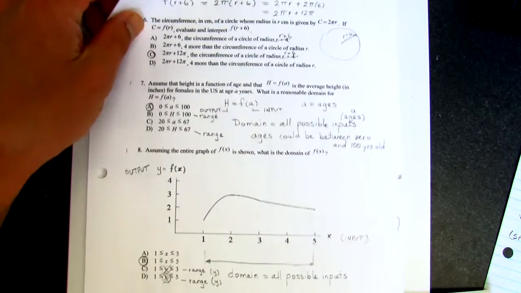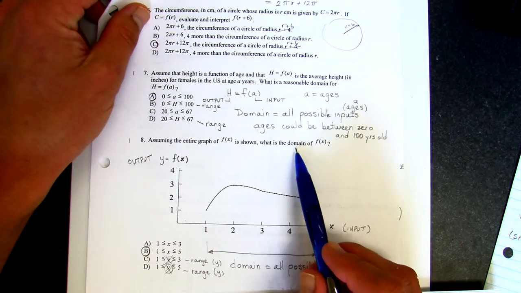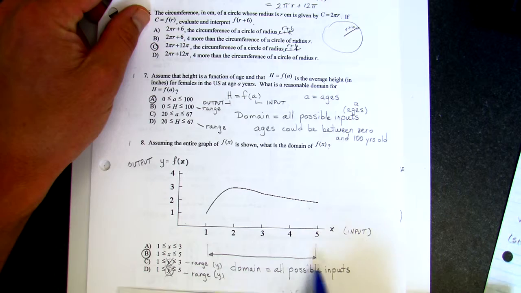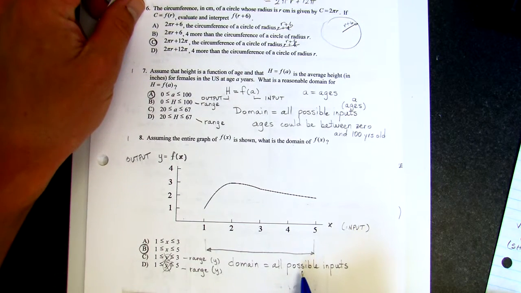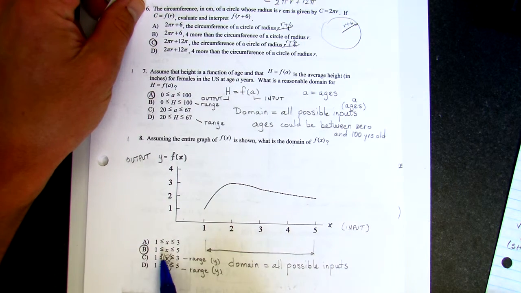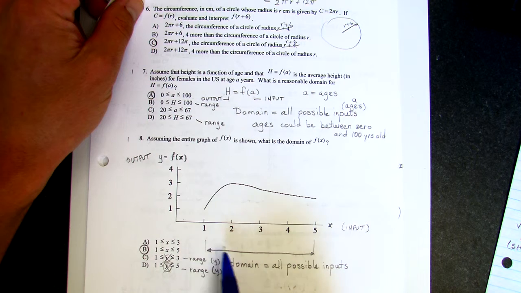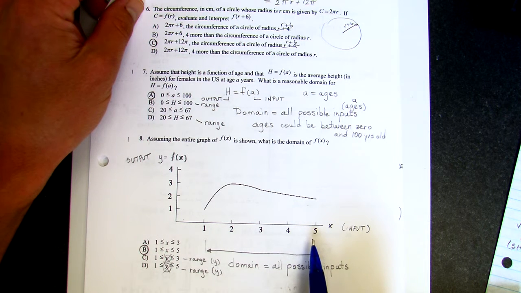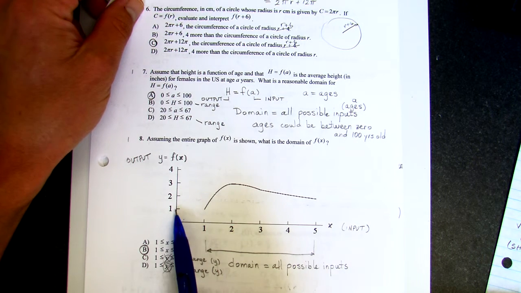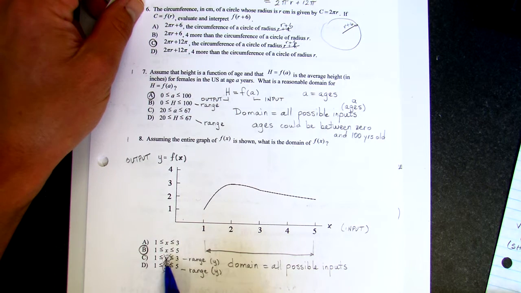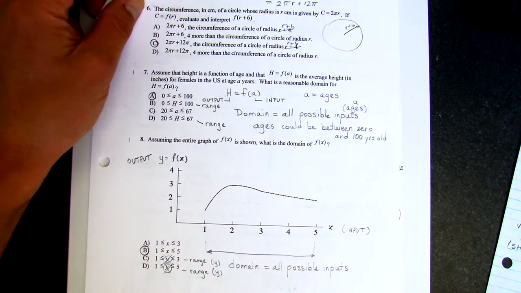On problem 8, it asks for domain, so we'll want to find all the inputs of the function that's given, and so this would be from 1 to 5 for the x values. If you looked at range, it looks like range goes from 1 to 3 on the y values, so I would probably use C for the range on here. But for domain, result B.